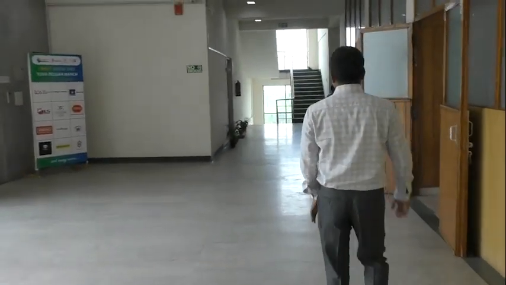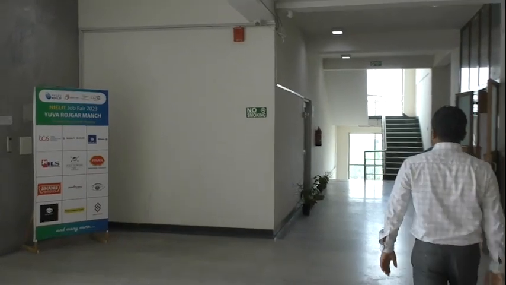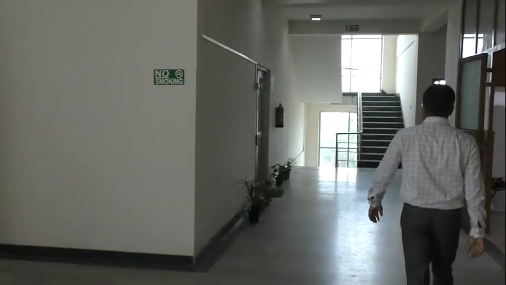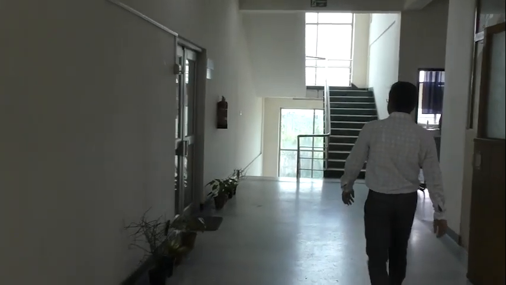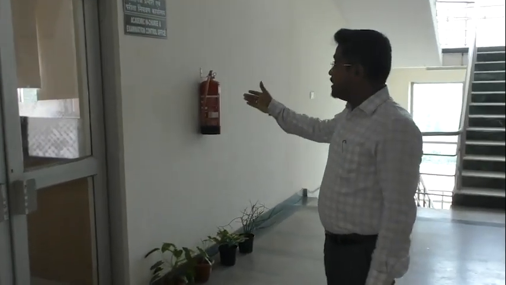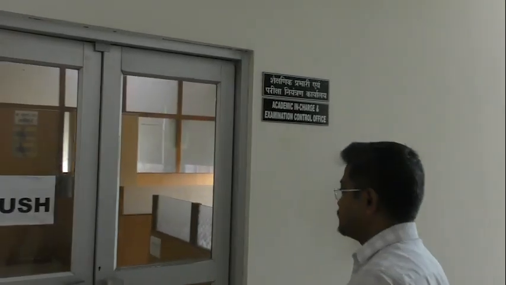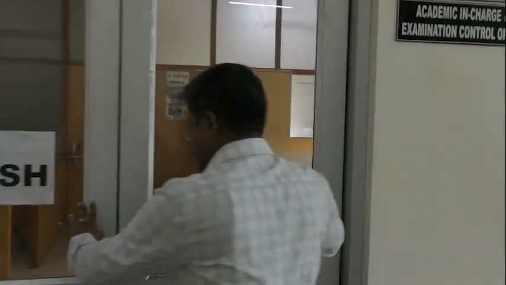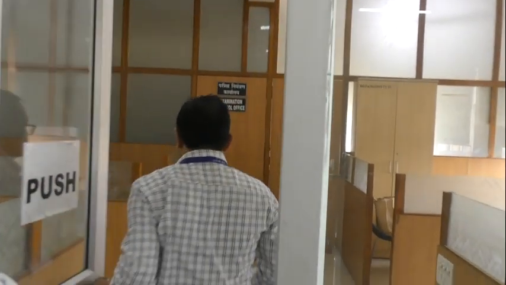Director's office. Academic head and exam control office. This side our pantry room.